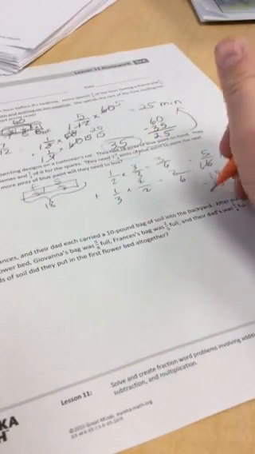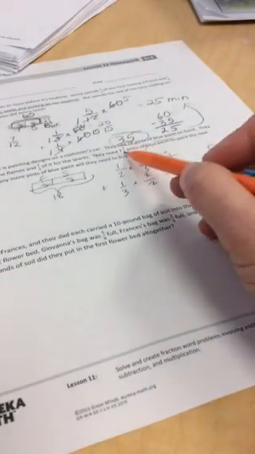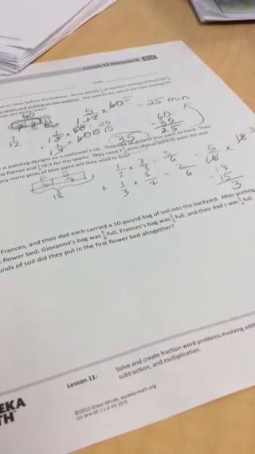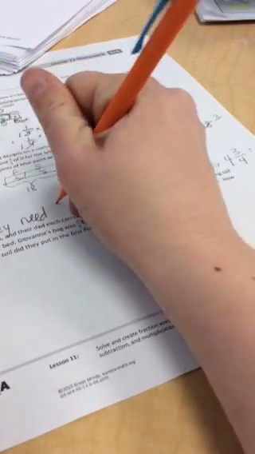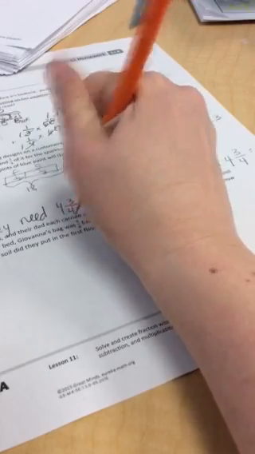So they've used 15 out of the 18, so that means they only have 3 pints left. How much more will they need to get to 7 3/4? Well, to get to 7 3/4, they would need 4 to get to 7 plus 3/4 more to get to 7 3/4. So they need 4 3/4 more.